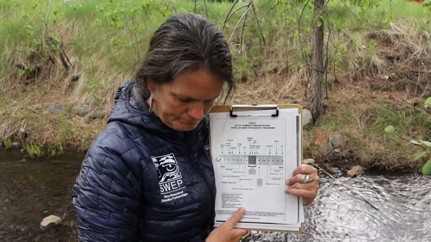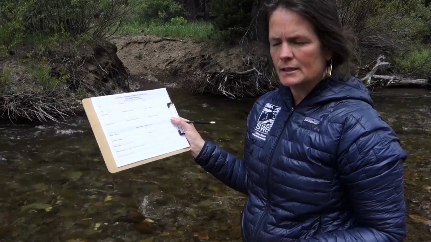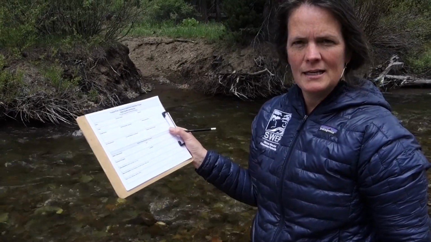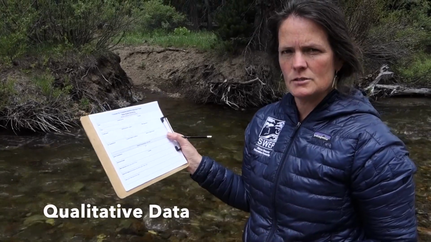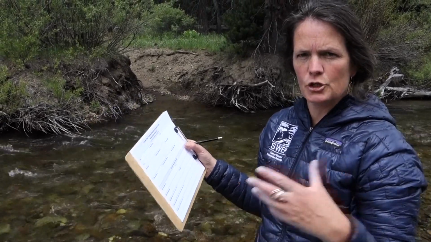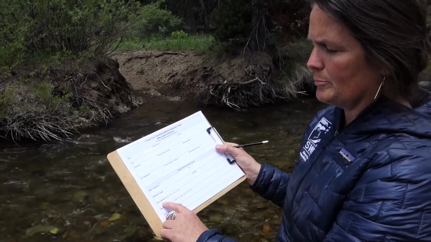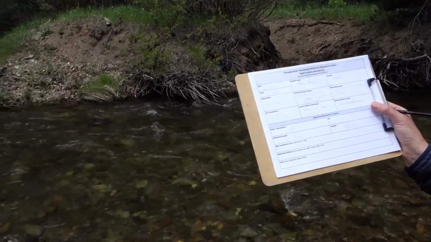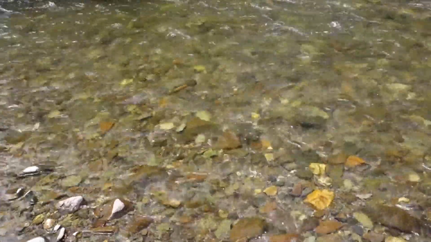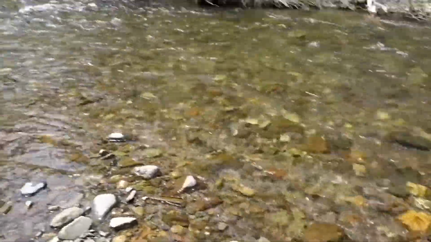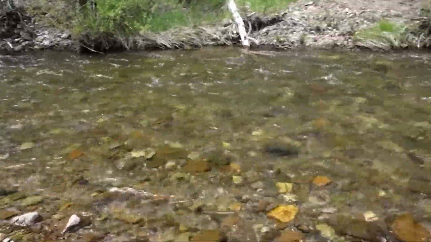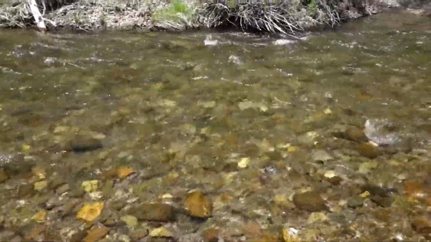So the last bit of data that you're going to collect for water quality monitoring is the qualitative data. So you're not going to be using any tools except for your own built-in observational skills. The first question is water appearance. So you're going to just look at the water and describe it. Is it clear? Do you find evidence of scum, foam, oil, or anything else? Here at Bear Creek, I would say our water is clear, so I'll note that.